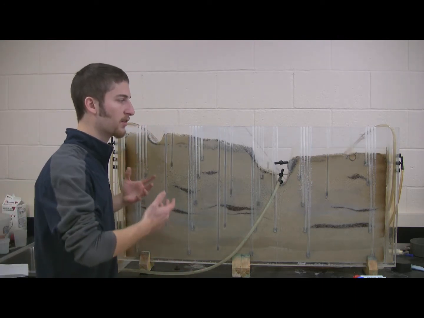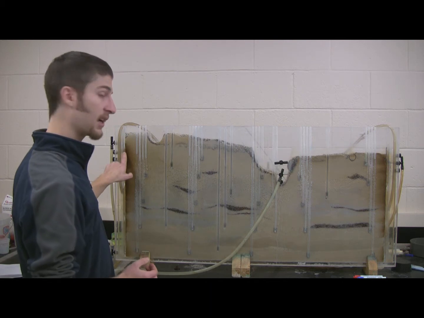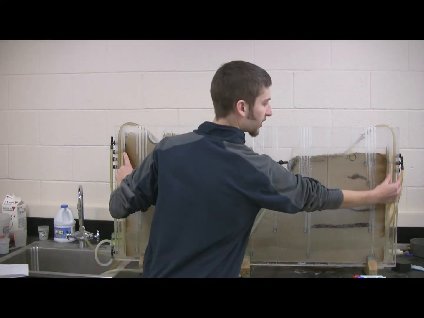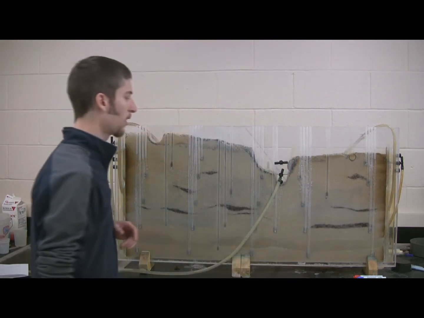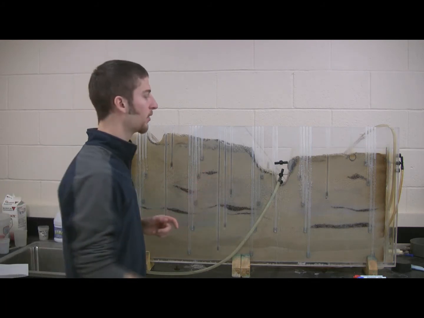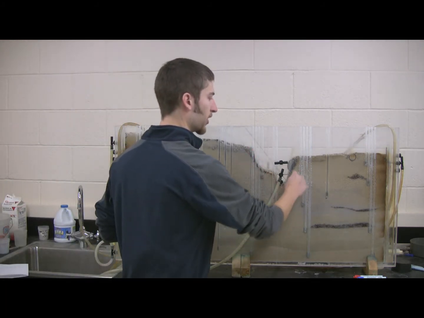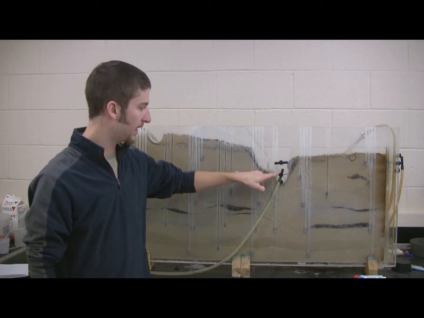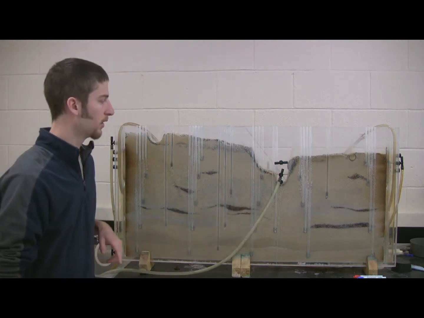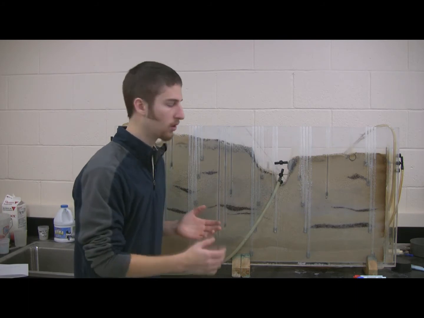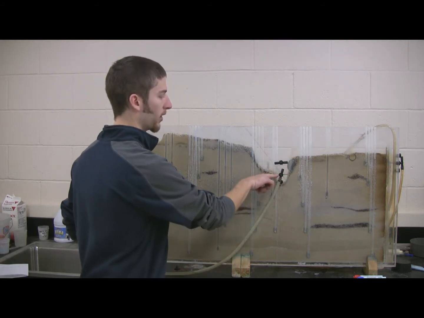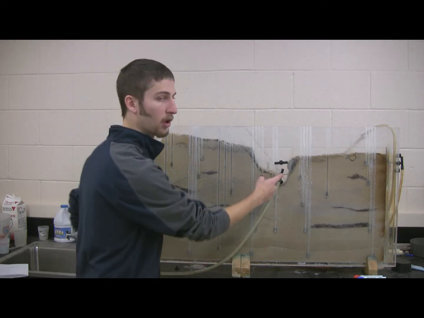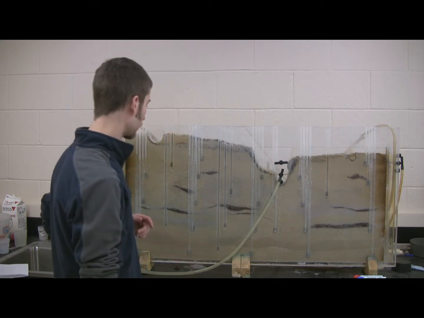The model is filled by reservoirs on the sides here, in this section here. And in the middle of the model, we have a cross-section of a stream channel, which can fill. And the drain here, which runs off, is to simulate stream flow. So as the channel fills, water can flow down the drain just like it would flow down the stream channel.